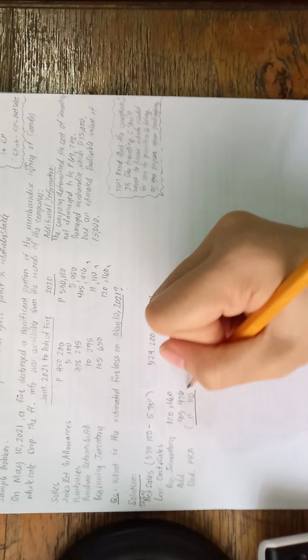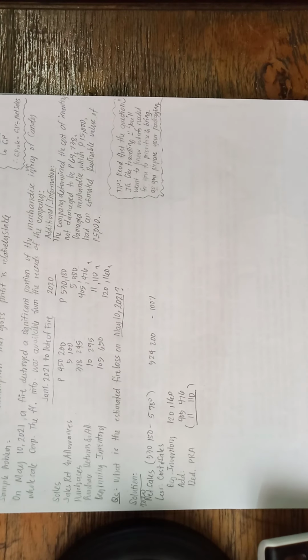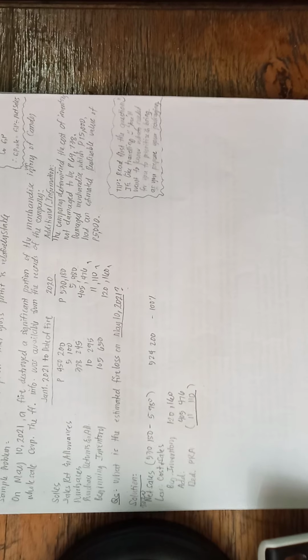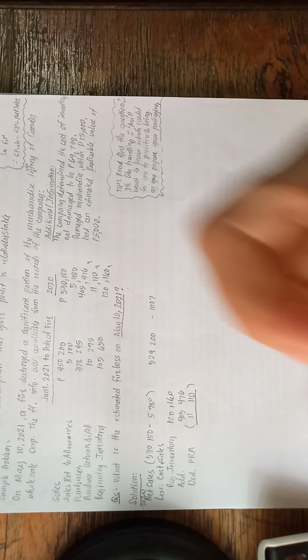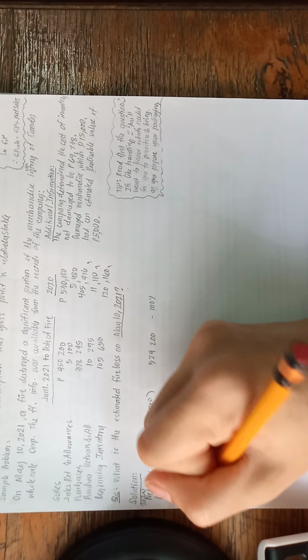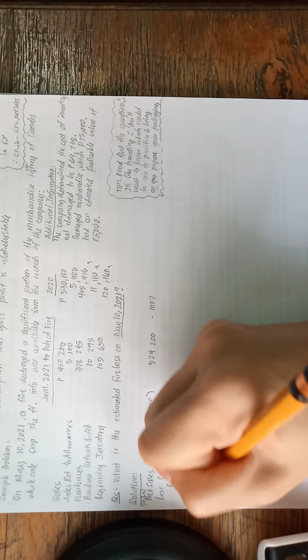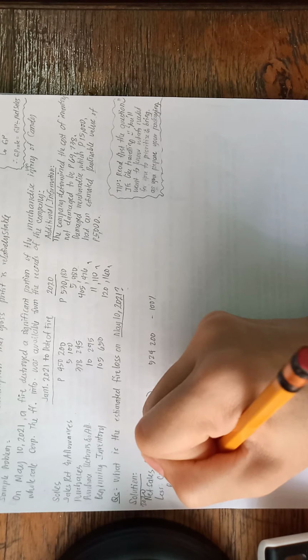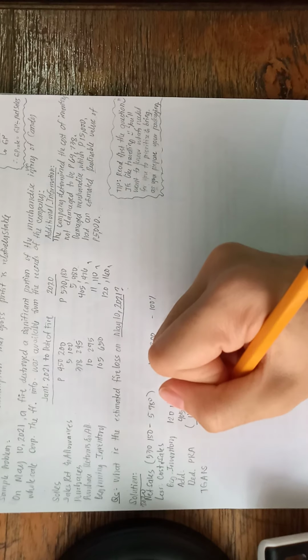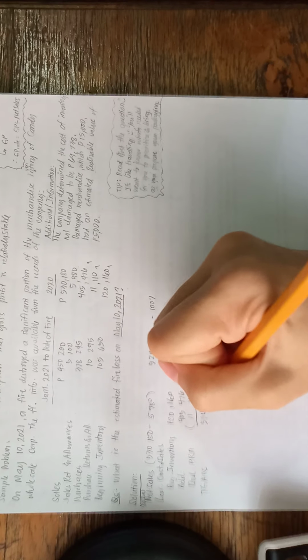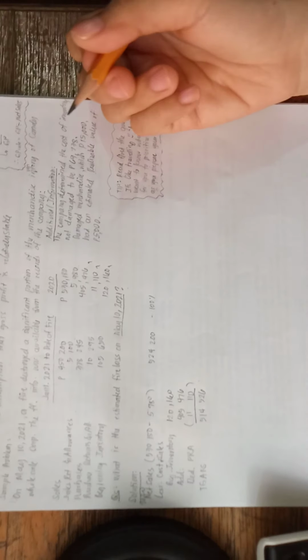In order to compute this, please get your calculator too: 120,160 plus 405,476 minus 111,110. Total goods available for sale is 514,526.